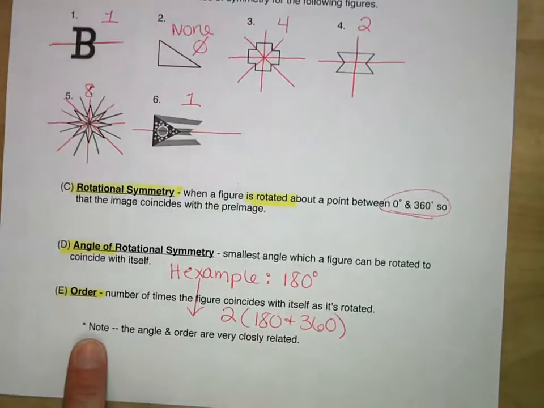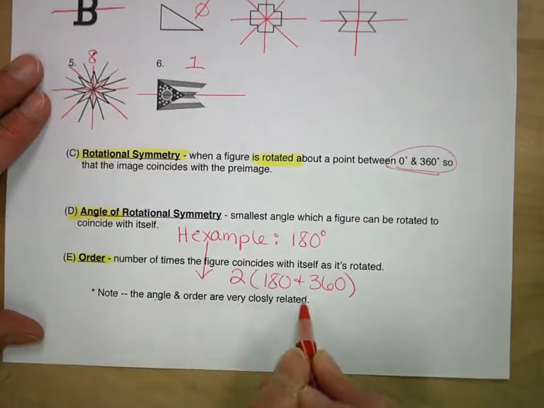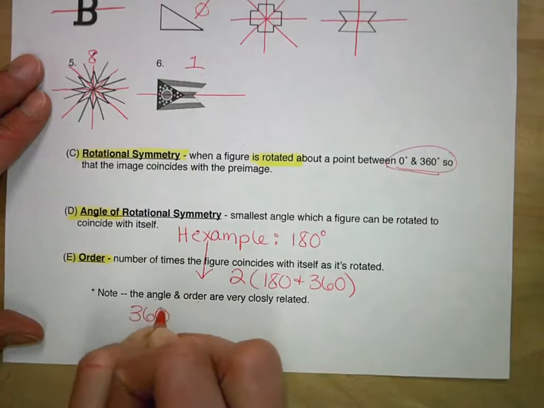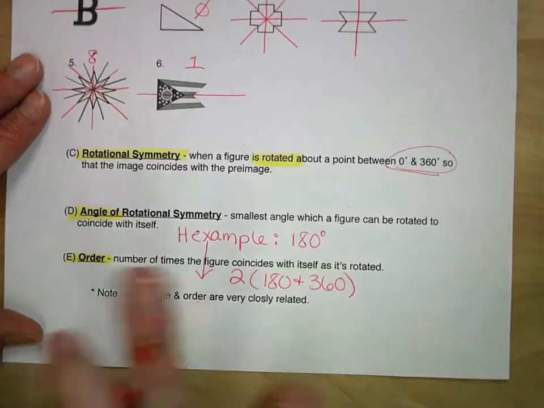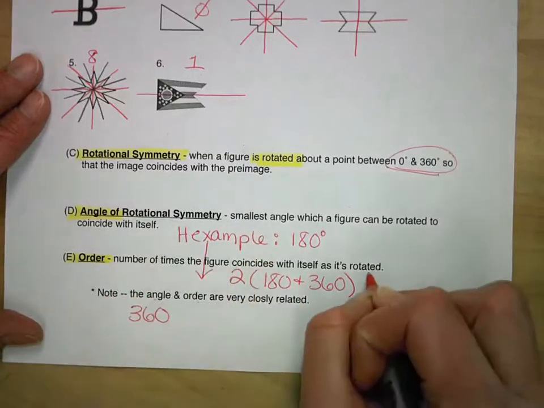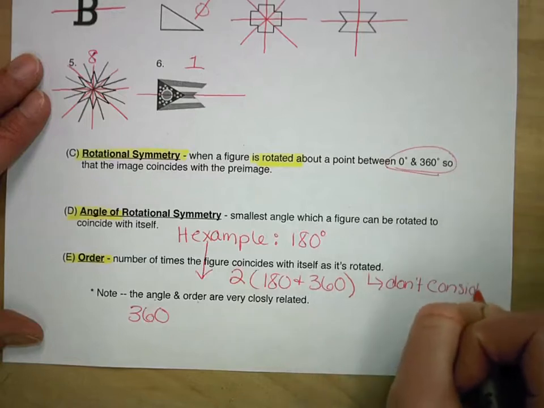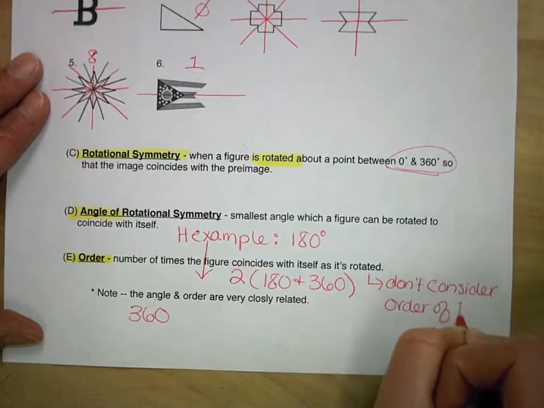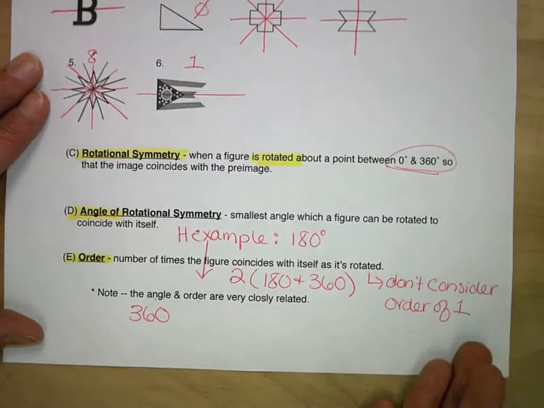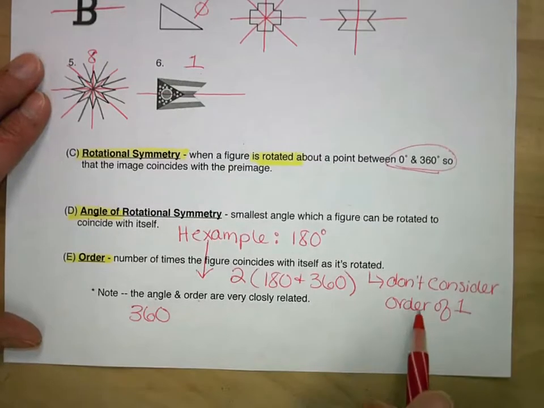Now, if you note, I put a little note here on the bottom. Angle and order are very close. Every figure is 360, right? So, in a way, every figure has at least an order of 1. Now, most of the time, they don't consider an order of 1, because everything has 1. So you can either put 1 or not. Most of the time people are going to say none, okay?